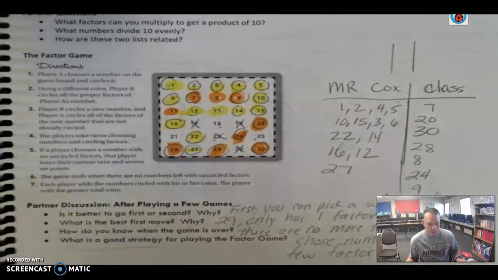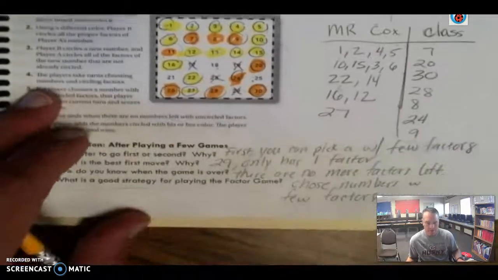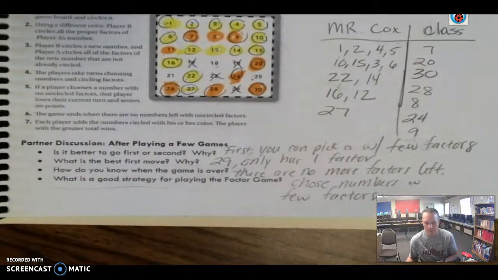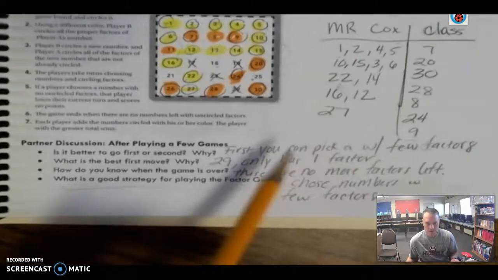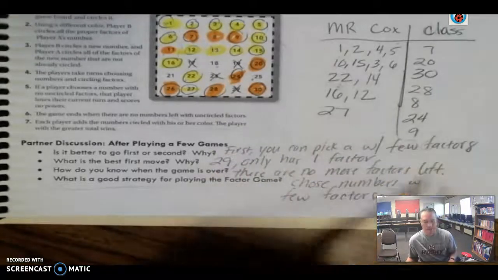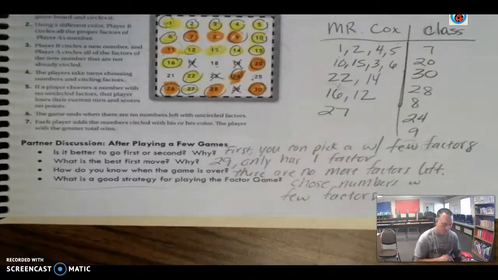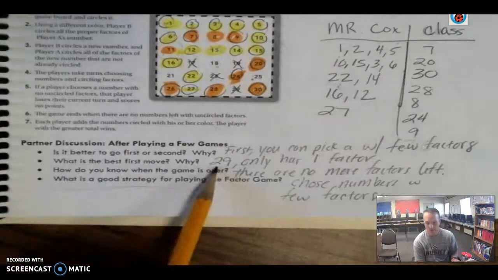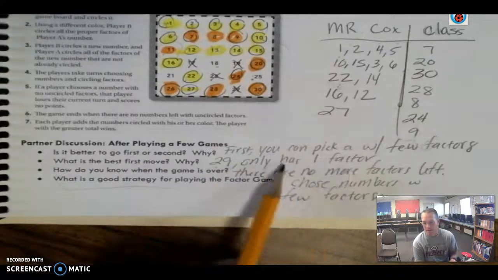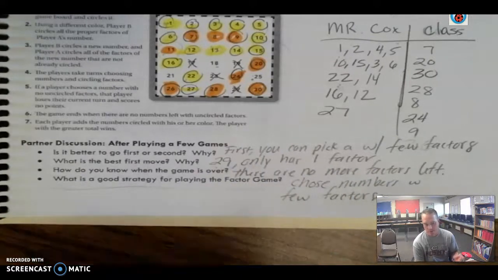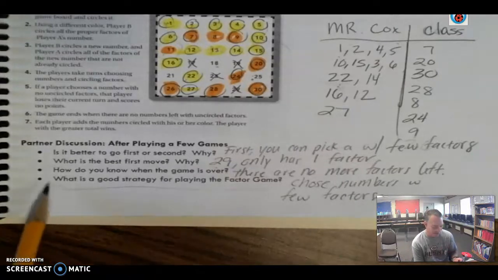So questions that I asked you to think about that we answered yesterday was, is it better to go first or second? Why? Well, first, you can pick a number with few factors. So like if you pick 29 or 23 or 19, those are all prime numbers and they would give you more points than your partner. Best first move? Well, that's 29. Why? It only has one factor, 1, right? That's the factors, not the proper factors.